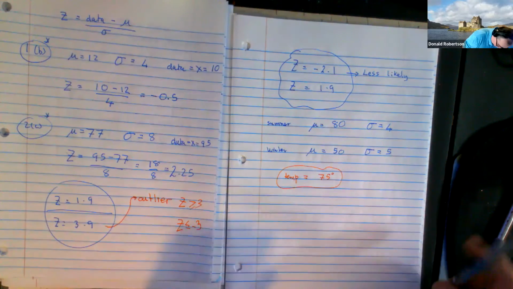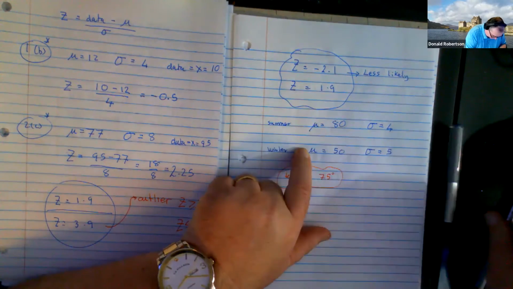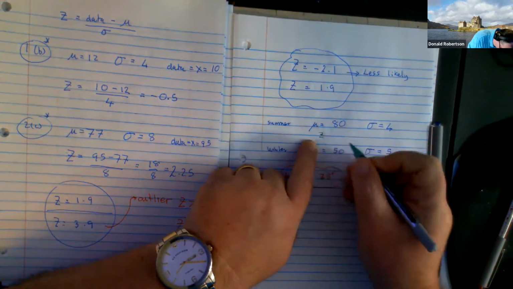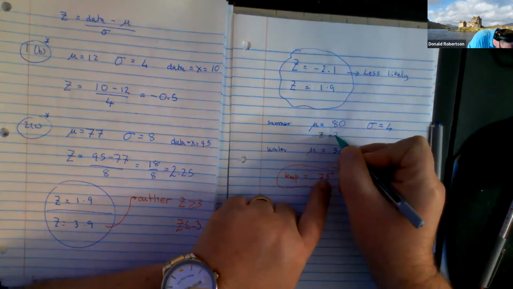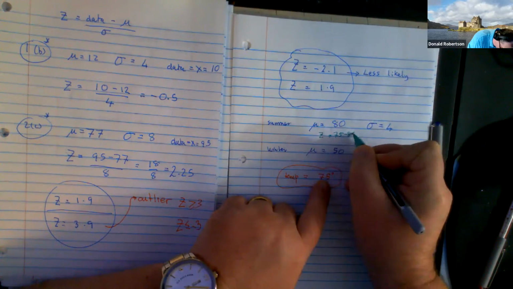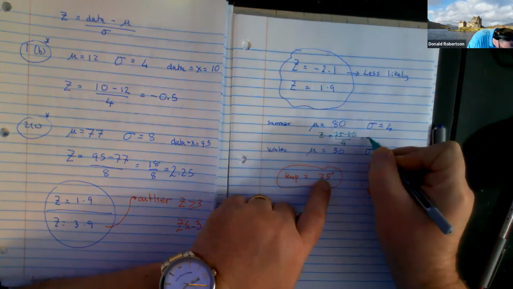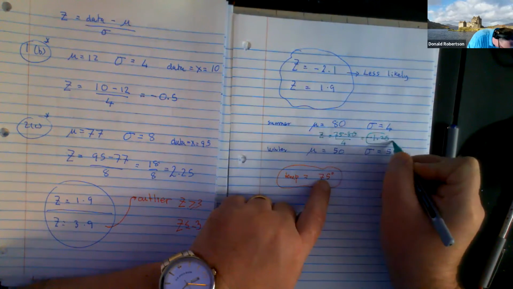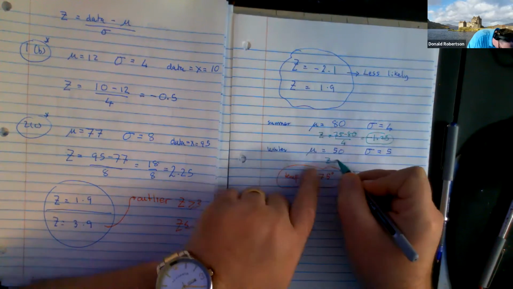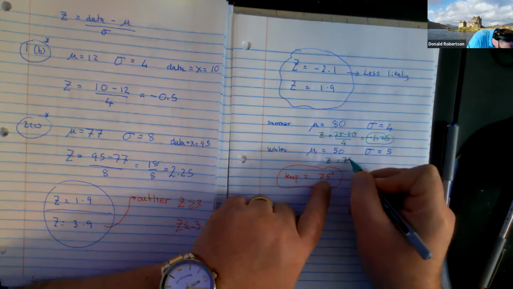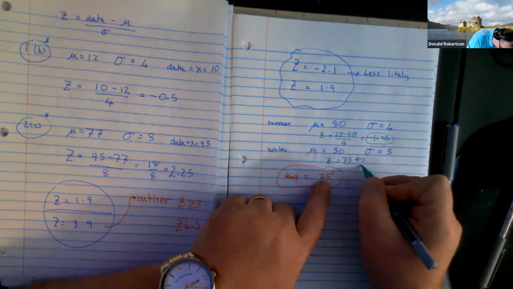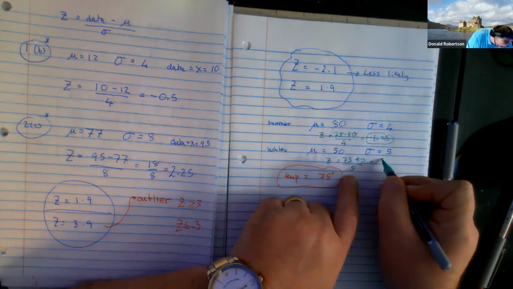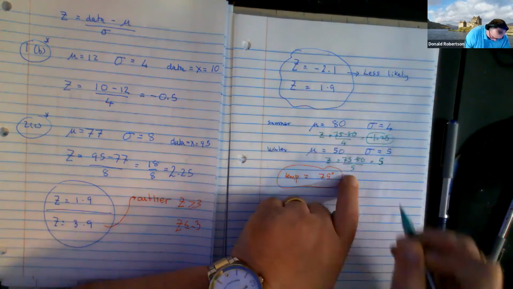So if I do the z-score here, it's going to be 75, take away 80, divided by 4, and I believe that is -1.25. And if I do it for here, it's going to be 75 take away 50, divided by 5, and that ends up being 5.